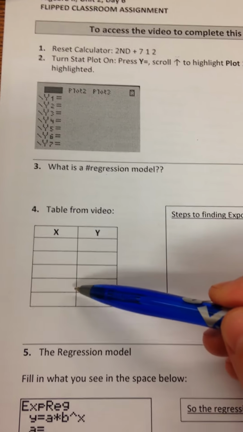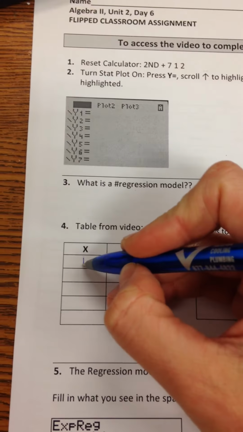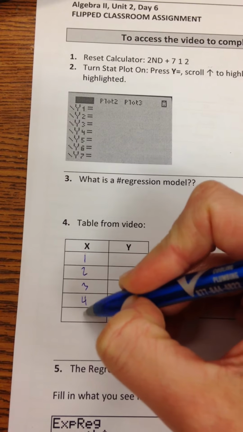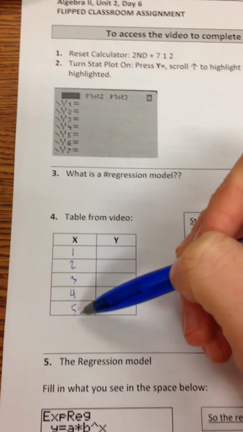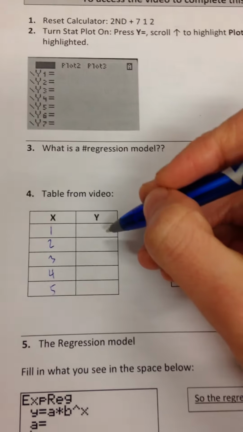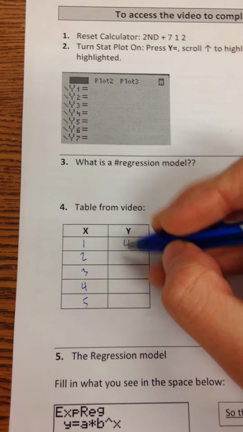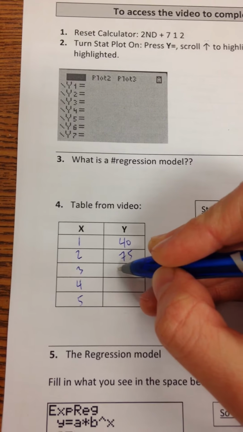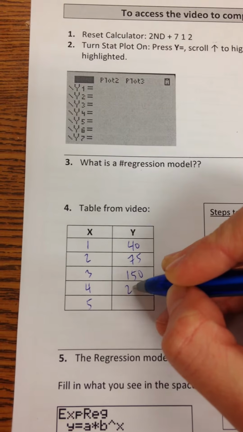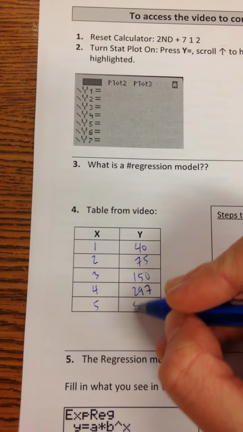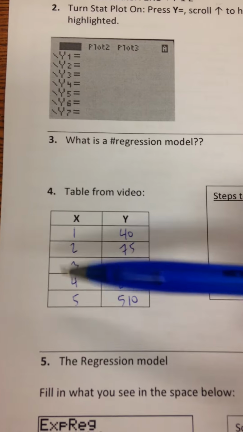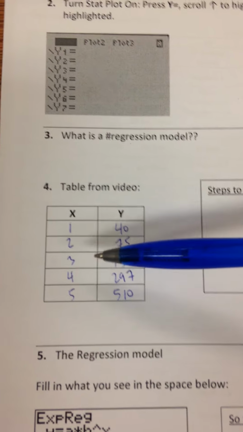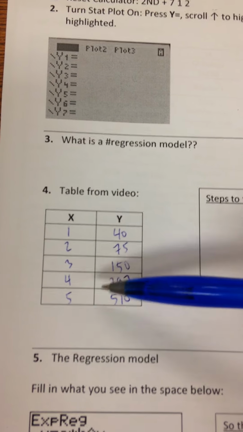Now, I'm going to give you the x and y values. For our x values, we're going to use 1, 2, 3, 4, 5, and these will vary. They won't always be 1, 2, 3, 4, 5. It doesn't matter what the x values are. The y values that are given are 40, 75, 150, 297, and 510. So again, this is the data points that I'm giving you. If it were another problem, you may get these data points from the scenario or the situation.